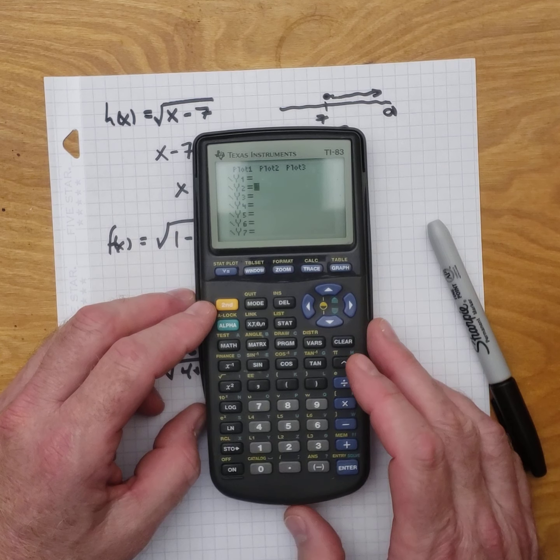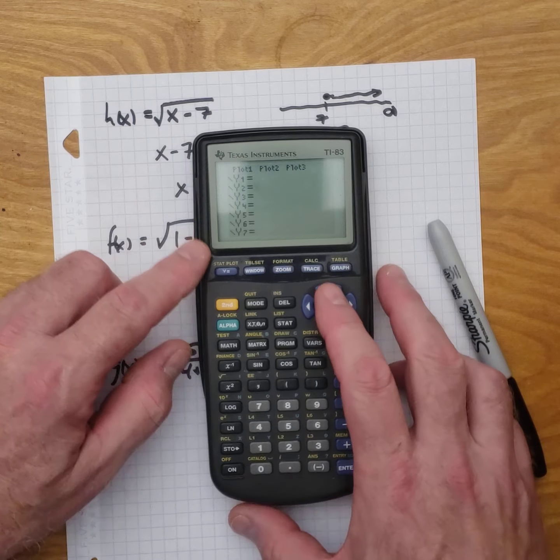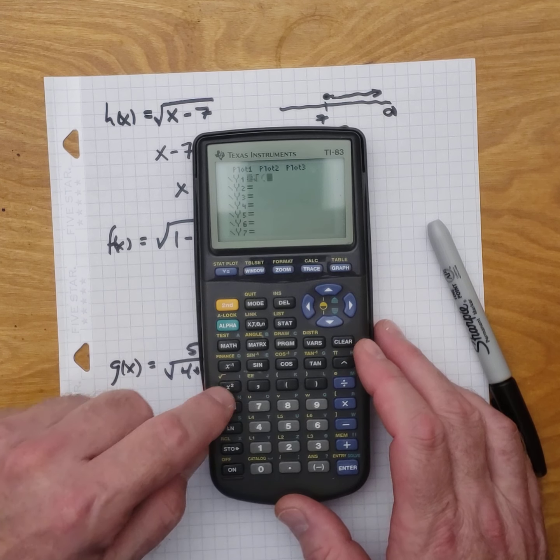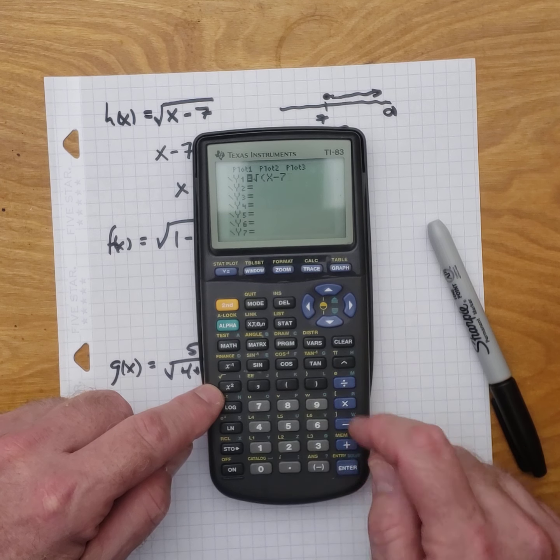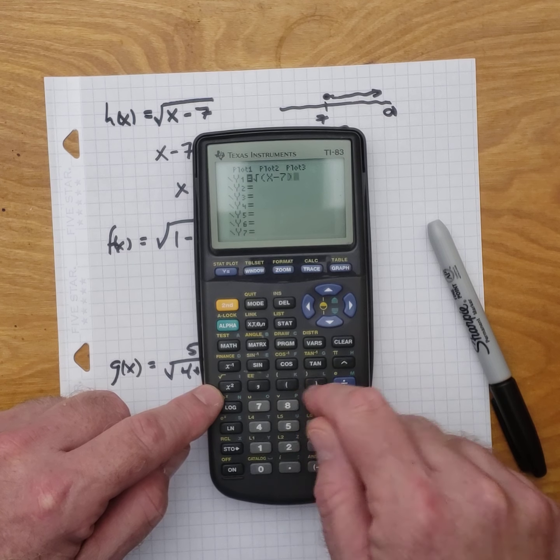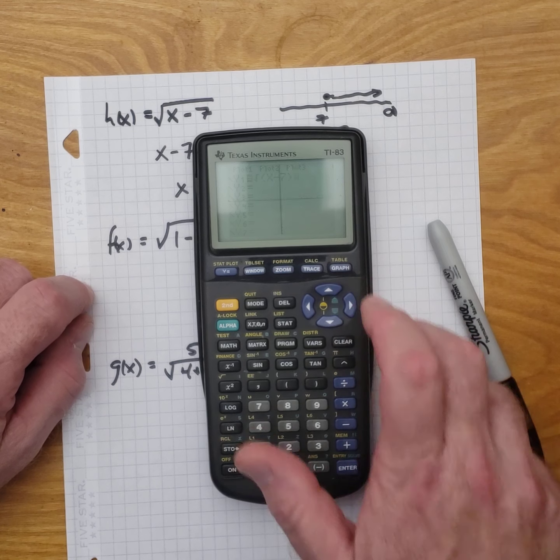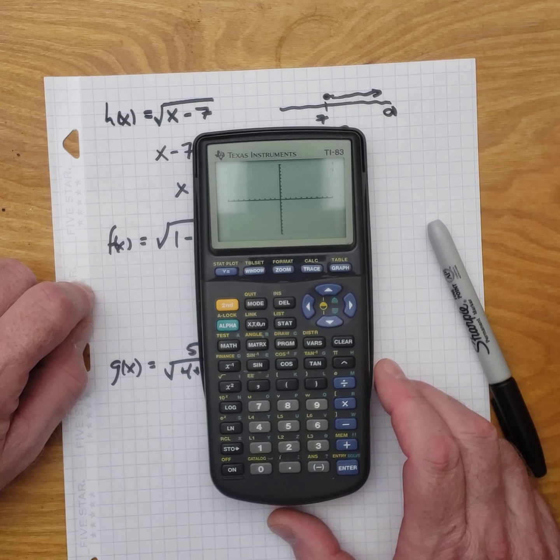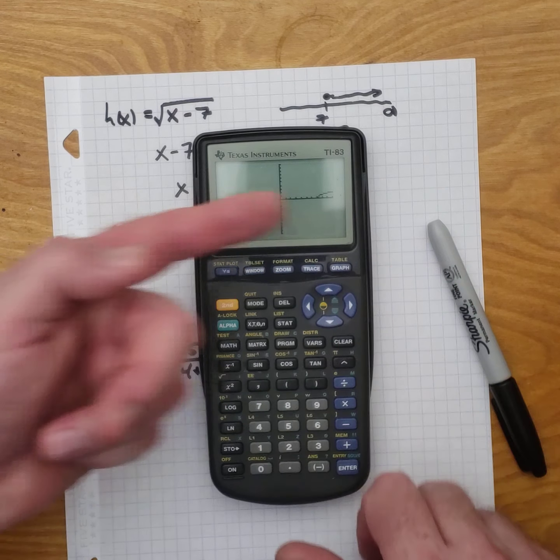Put the function into the calculator. We have h of x is the square root of x minus 7. So the square root is right there, x minus 7, and then close the parenthesis to show that that's the end of what's under the radical. And then when we go to graph, we see that our graph starts on the x-axis at 7 and goes that way.